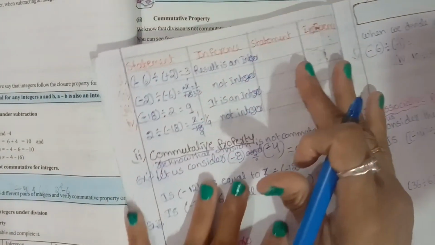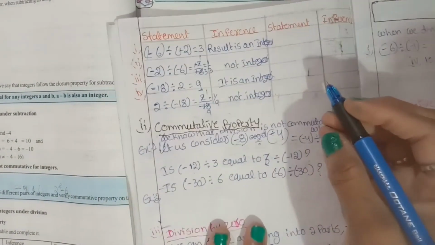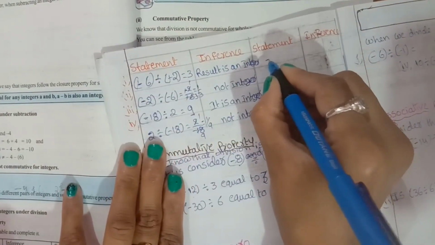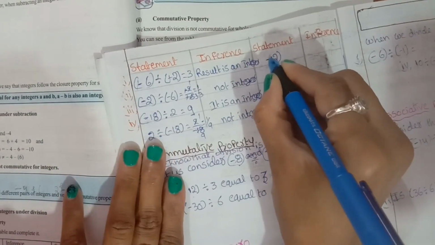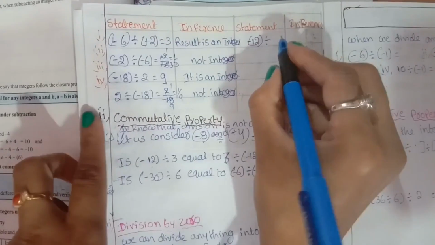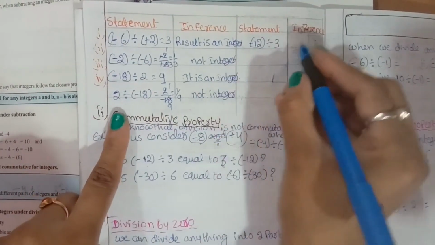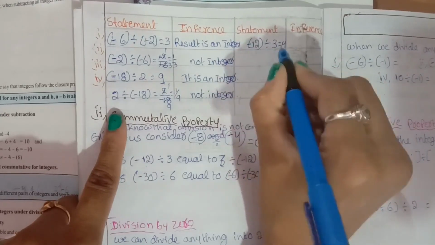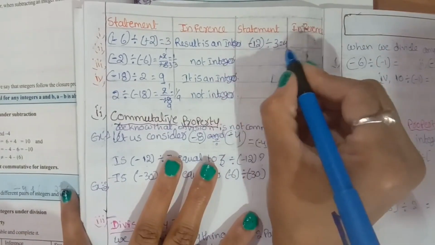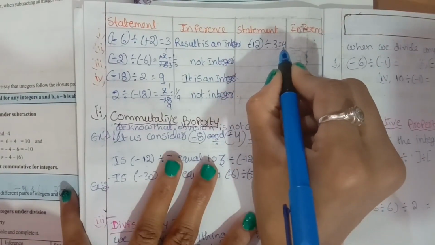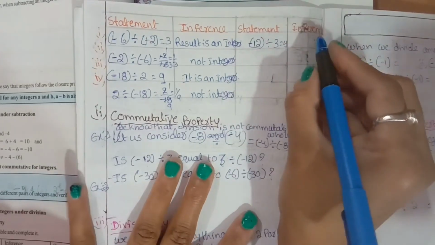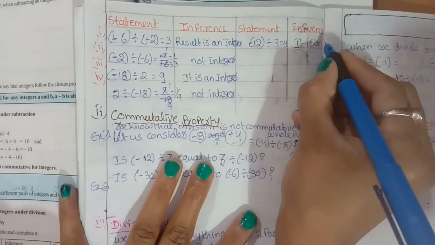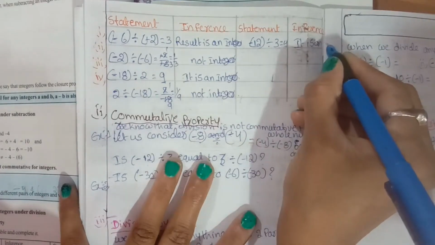Other examples also show that integers are not closed under division. For example, 12 divided by 3 is 4. Both are positive integers, and when positive integers are divided we get a positive answer. So 4 is an integer.